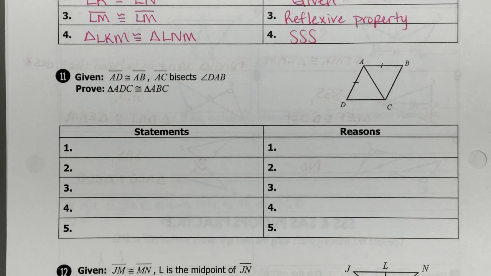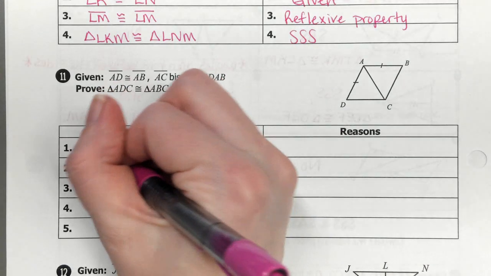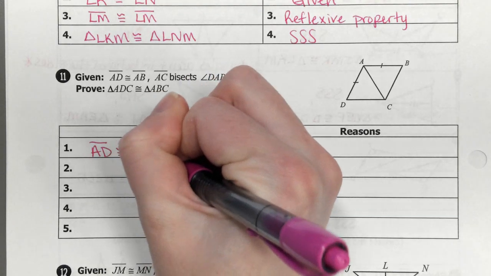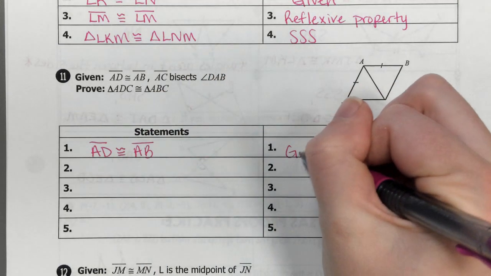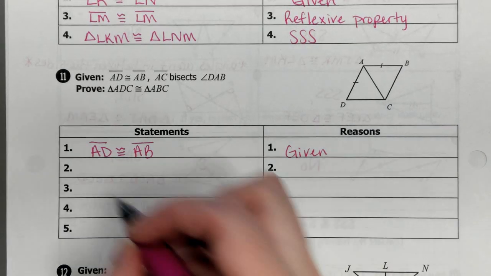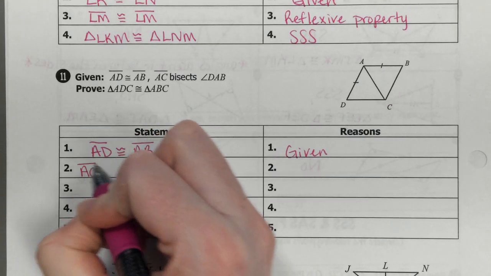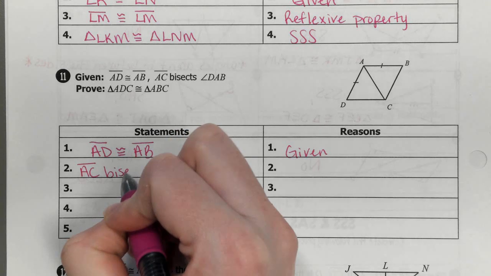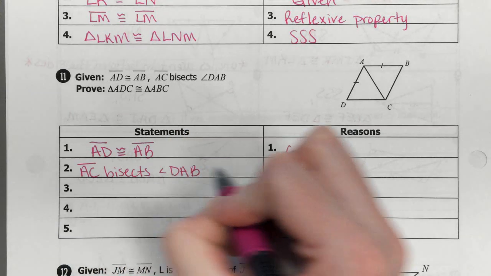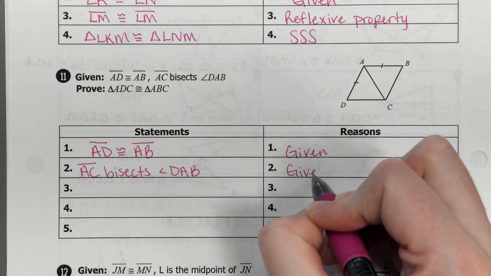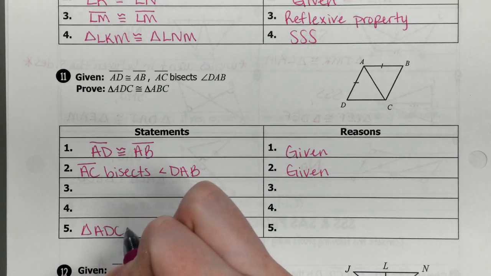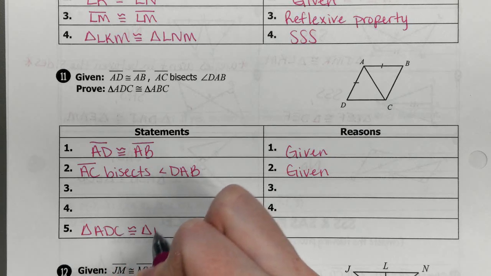So if you look at number 11, you've got two givens. So let those be your first two statements. And it's already marked in my picture. So then I have AC bisects angle DAB. That's given. And then what I wanted to prove is that the triangle ADC was congruent to the triangle ABC.